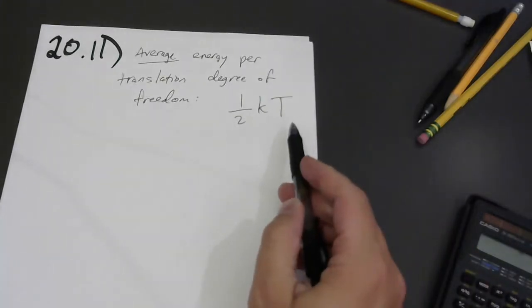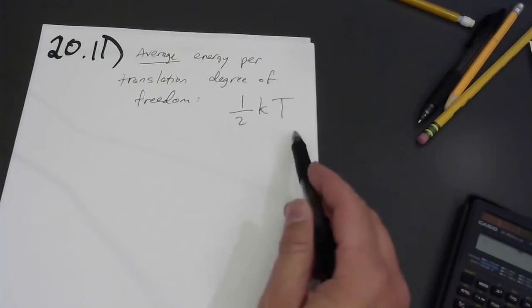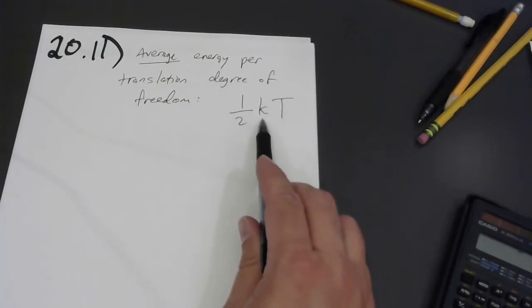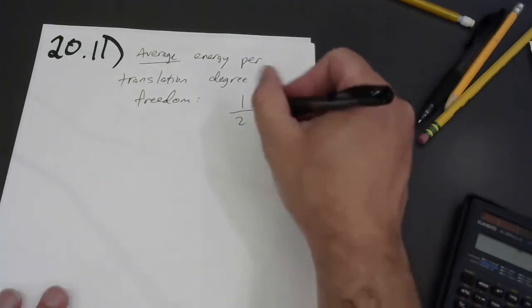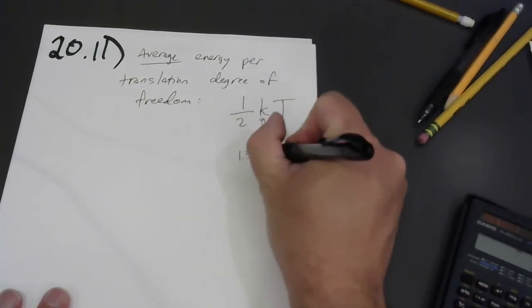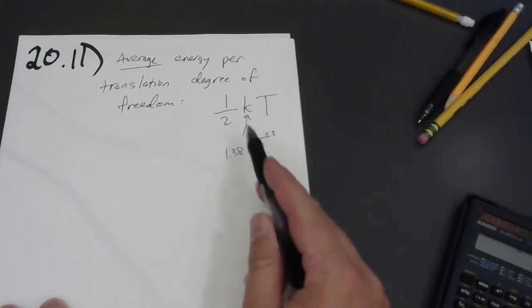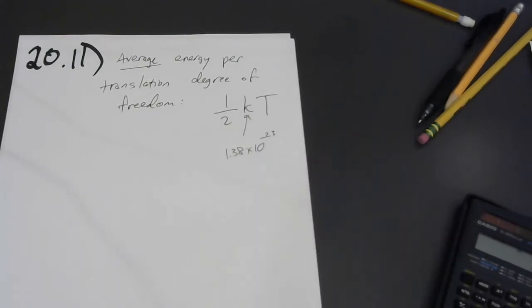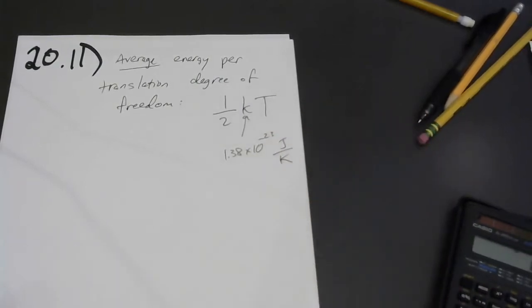It's staring us in the face because at room temperature, what is that, 20 degrees Celsius, add 273, round up. So at 300 kelvins, this would have to be 0.000000, something really, really small, so that the energy comes out appropriately in joules. And we already know that this is 1.38 times 10 to the negative 23rd. And that's how plugging in 300 Kelvin still yields an appropriately small number for the number of joules of kinetic energy that an atom has. And the units here would be joules per Kelvin.